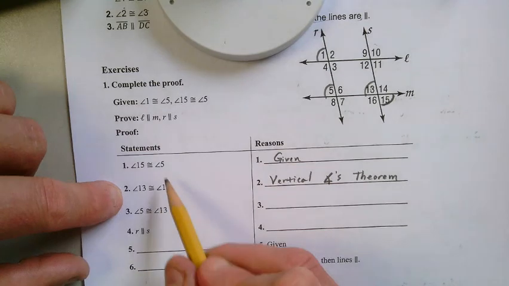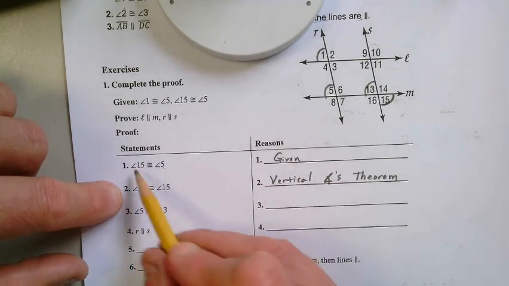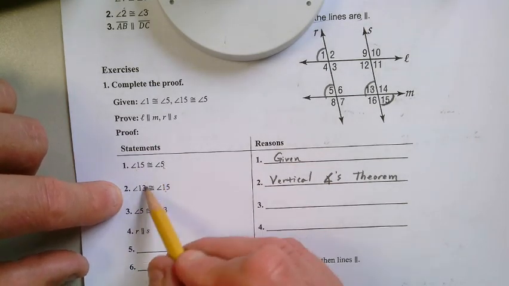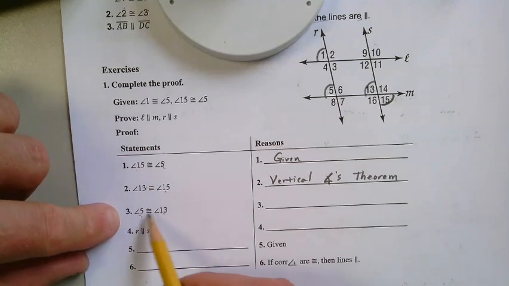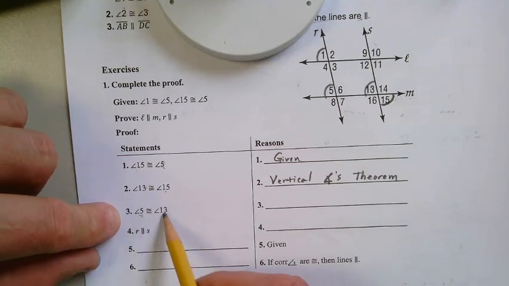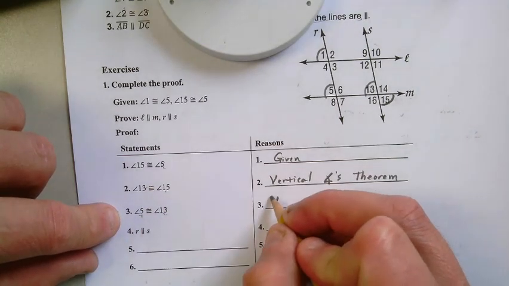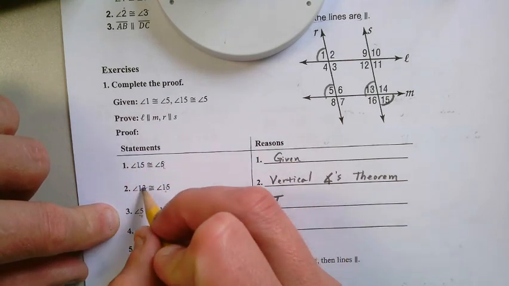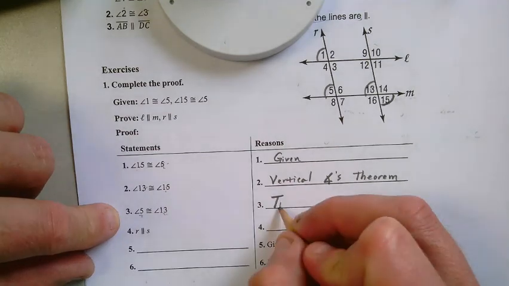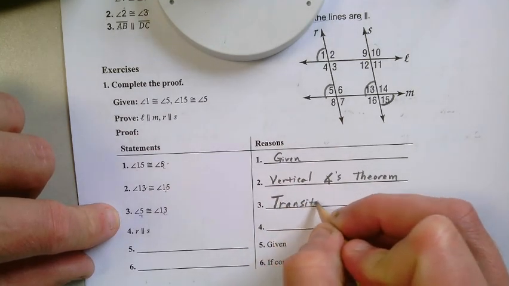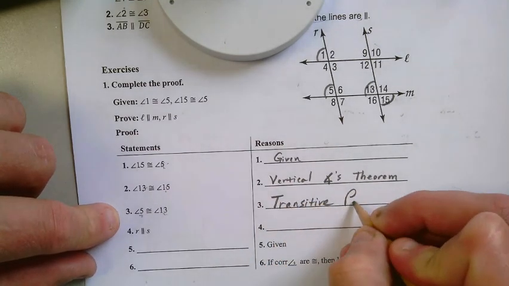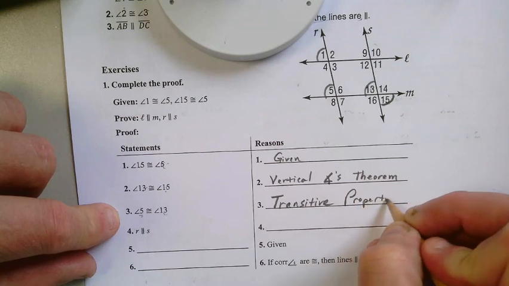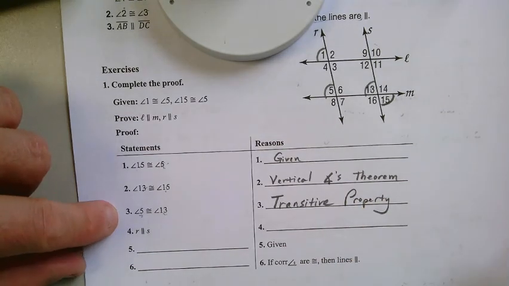Now, if both of these angles are congruent to 15, what do we know about these angles? Well, they have to be congruent to each other. Okay? And so that is just the transitive property. If A is congruent to B and B is congruent to C, then A is congruent to C. If you put substitution down there, obviously I've told you before, that works as well.